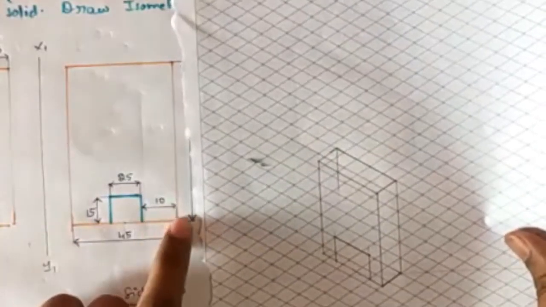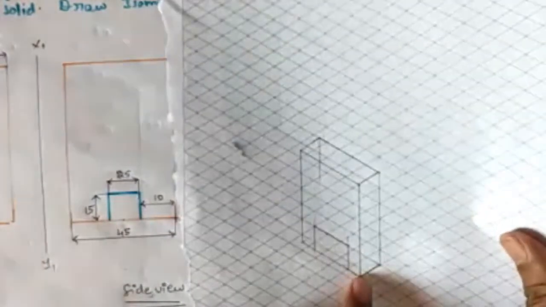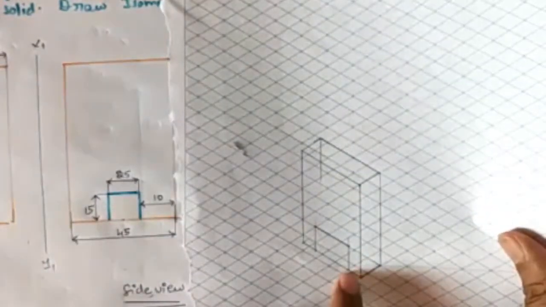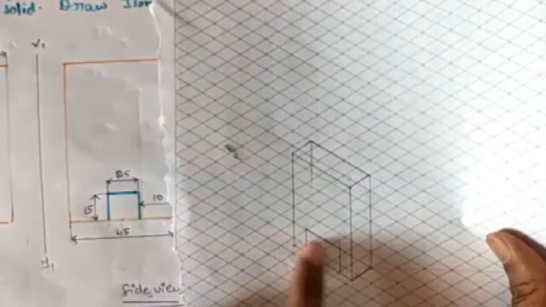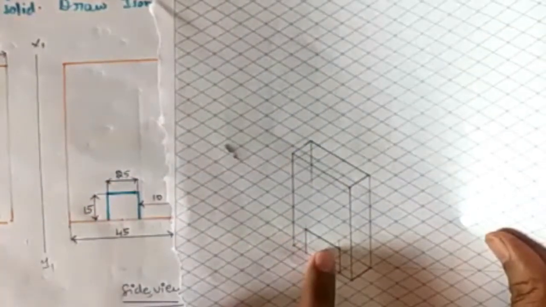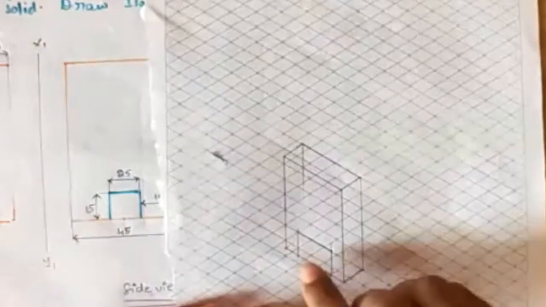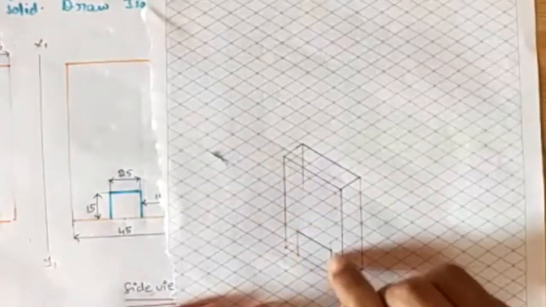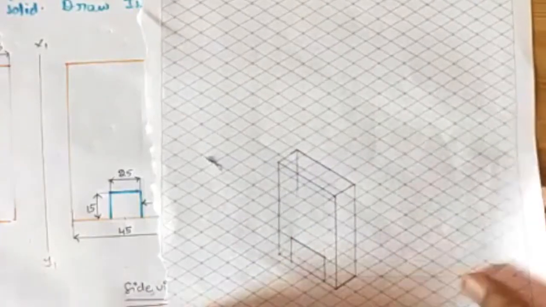From the extreme end of this rectangle, we have to leave 10 boxes on either side. We have left 10 boxes, so totally you'll get 25. You understood? Then what is the height of it? It will be 15. So from this point you have to raise a height of 15. I've raised a height of 15.